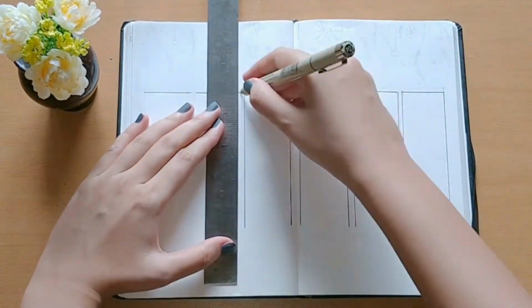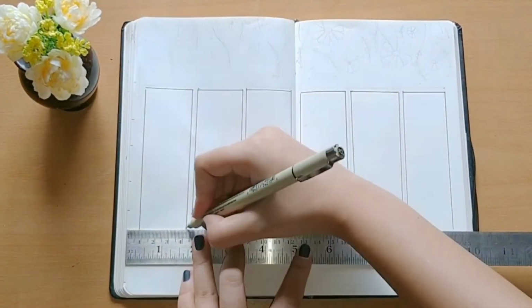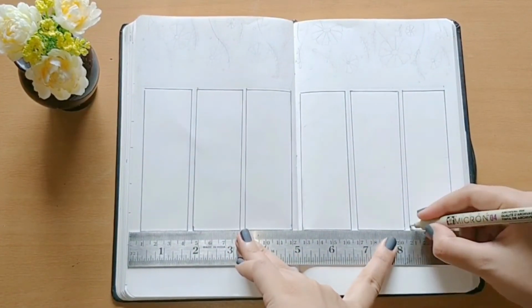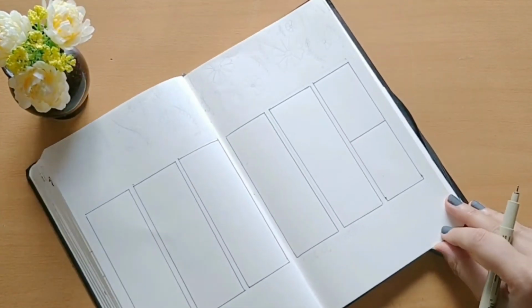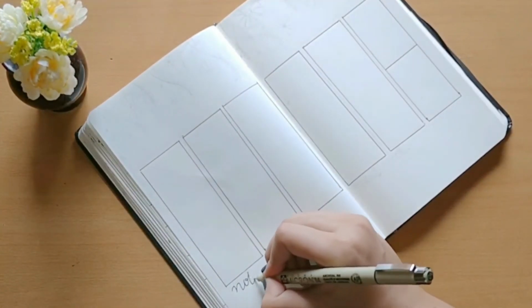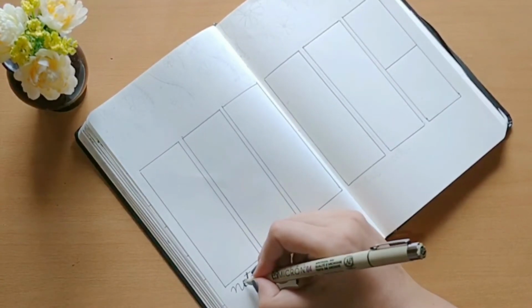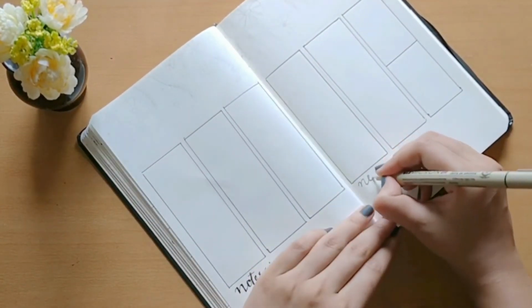Moving on to my last spread, that is my weekly layouts. I decided to make 6 rectangles that are spread over 2 pages. The 6th rectangle is for Saturday and Sunday both, just because I like to enjoy my weekend and not have many to-dos or tasks to complete.